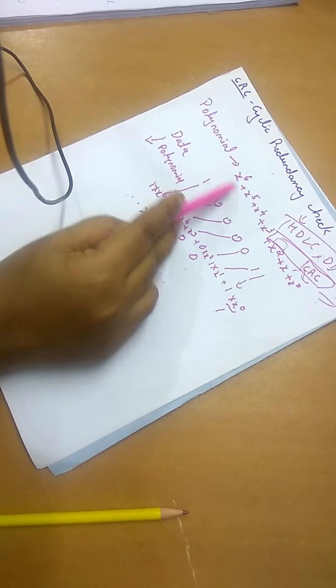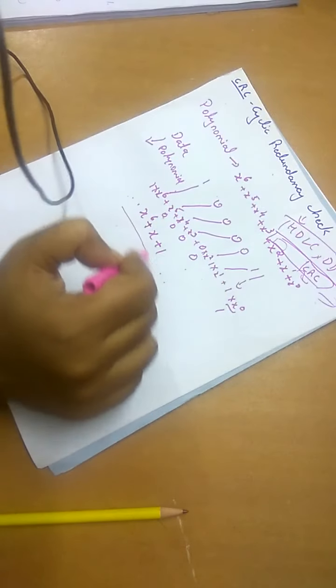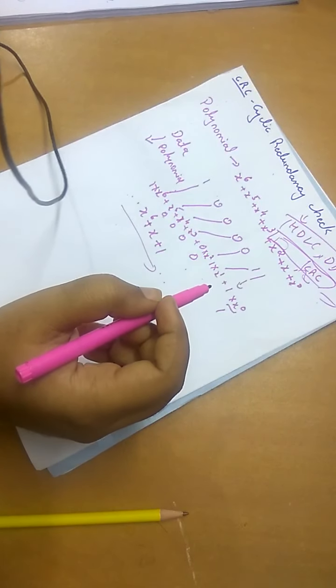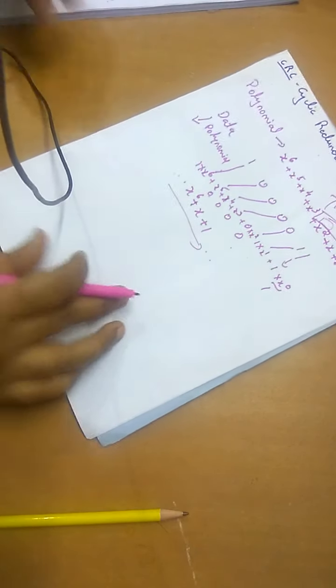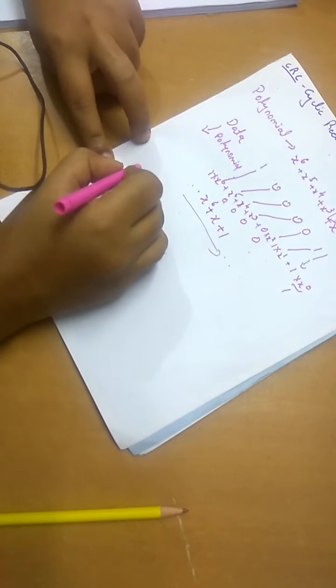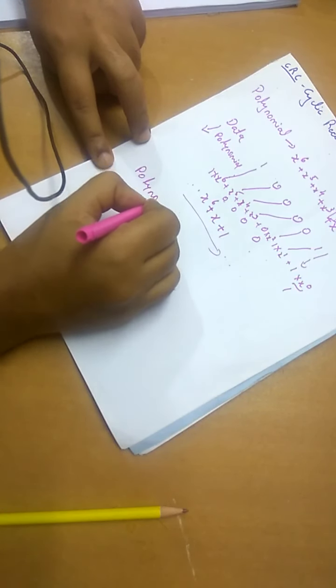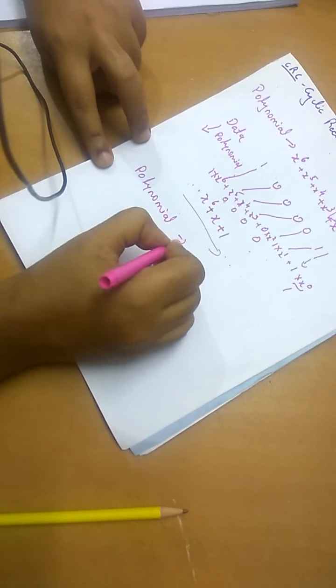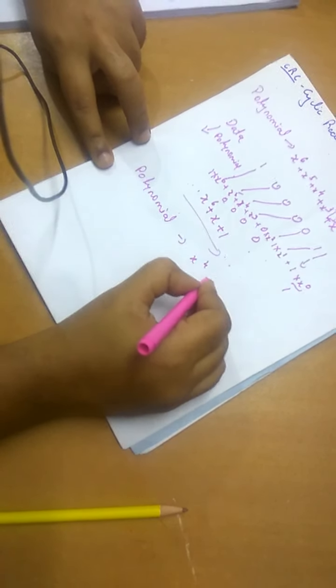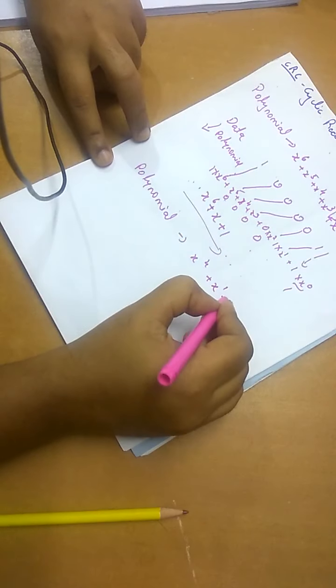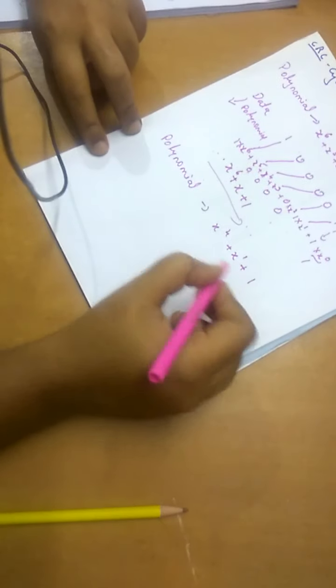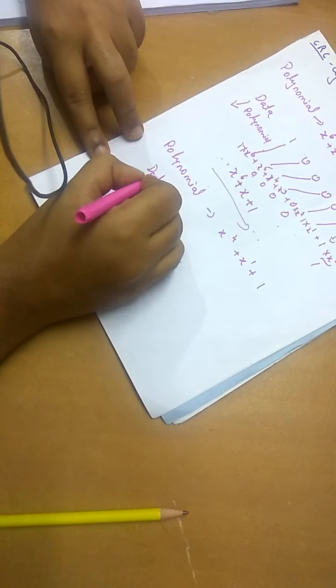If they are given in polynomial style, you have to write it in bitwise form. So I will write one more example. Suppose in polynomial style they give x to the power of 4 plus x to the power of 1 plus 1. So what is our data in bitwise form?